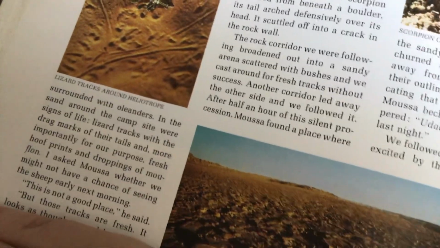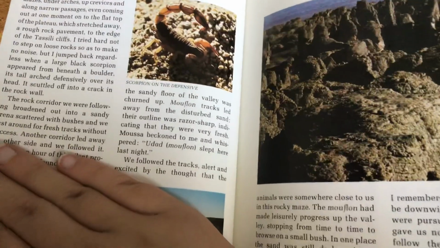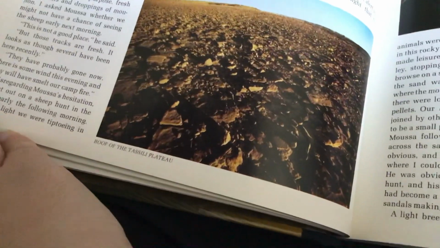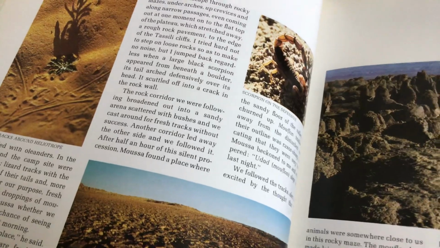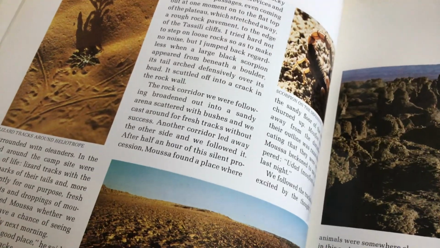Lizard tracks around heliotrope. Scorpion on the defensive. Roof of Tassili on the plateau. And guys, did you know that a sting from a scorpion can help protect you from cancer?